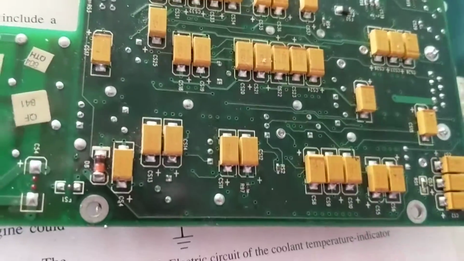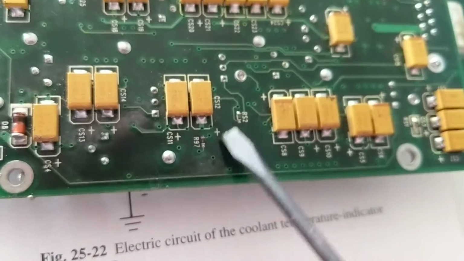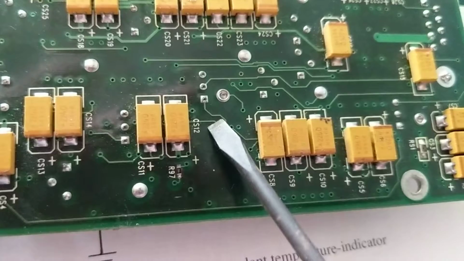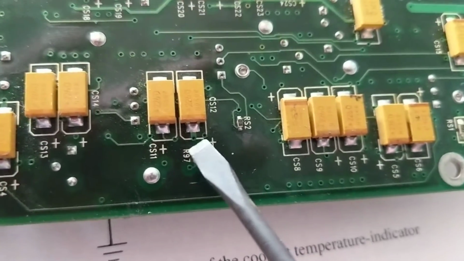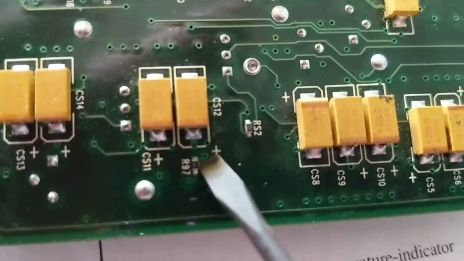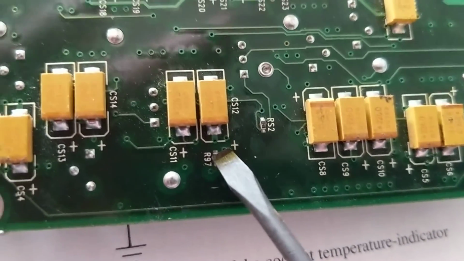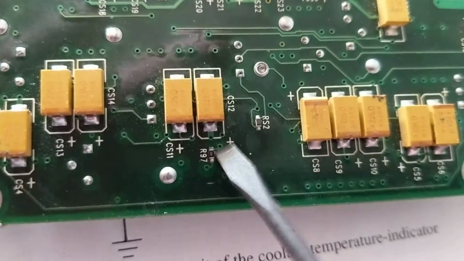These are capacitors, electrolytic capacitors. You see the positive over here? This means that this band over here is the positive. You see the letter C? That means it is a capacitor. You see the letter R? You see R97? This is a resistor with the value on it. Okay? It's not through hole. It actually has the value printed on it.